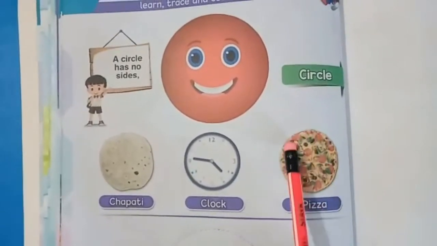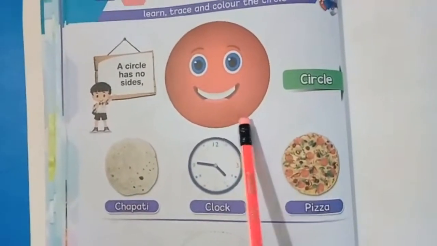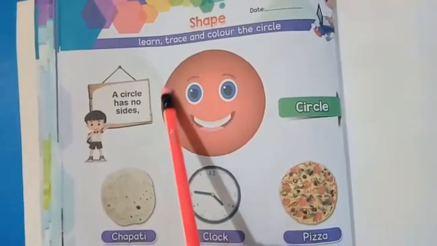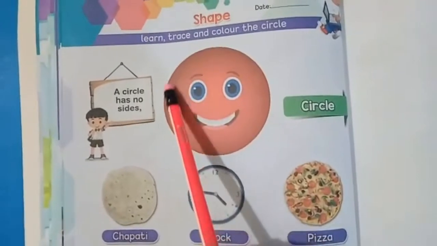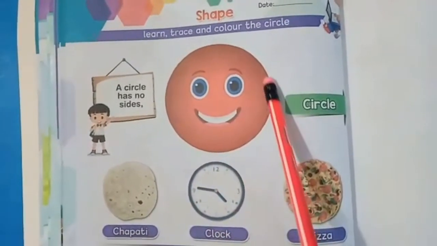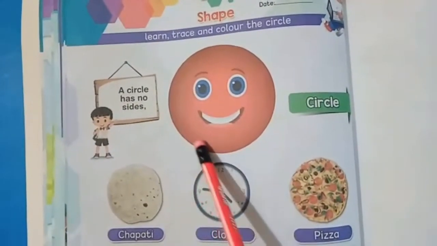Look at here. This is circle shape and circle has round shape. Circle has round and round.